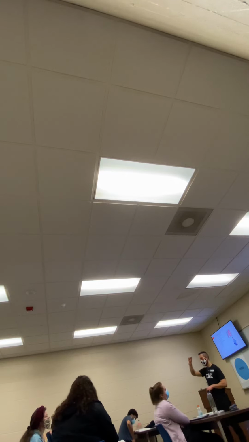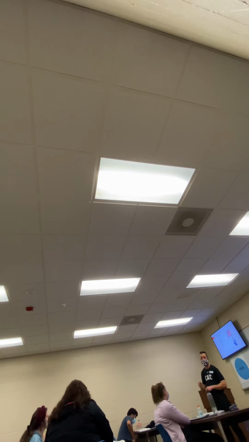Probably going to be a pretty insignificant tear to repair at that point. Then they have this thing called a mini open, or arthroscopically assisted. And then you have your traditional. And that means they're going to make an incision. Those incisions aren't that big.